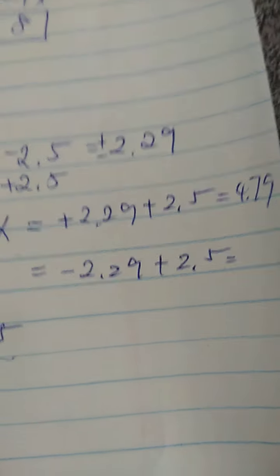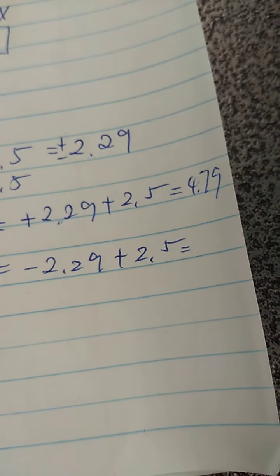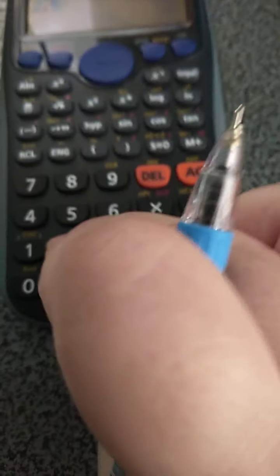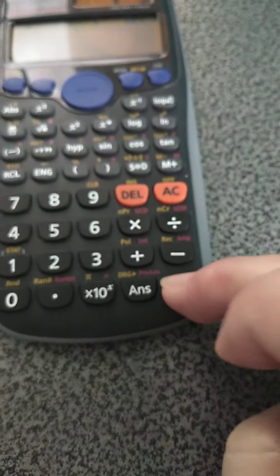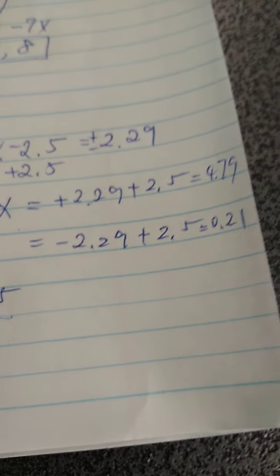And this one is going to be basically 2.5 minus 2.29, which is equal to 0.21. Okay, so those are your two approximate answers, but they're good enough.